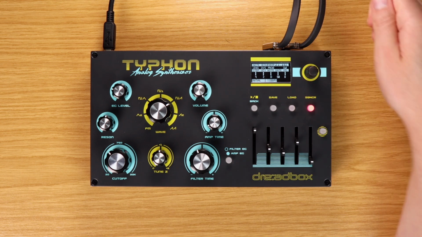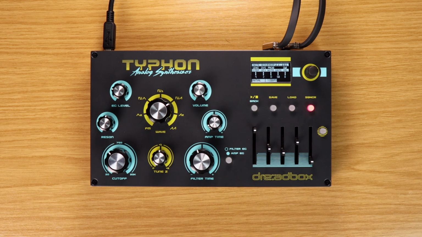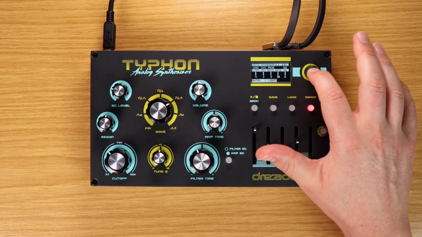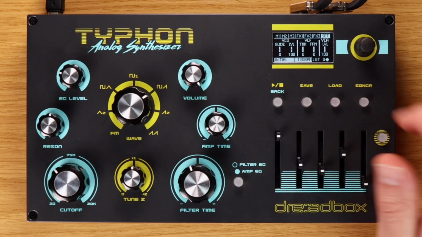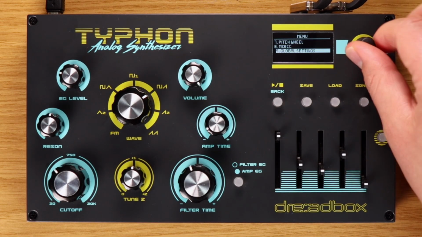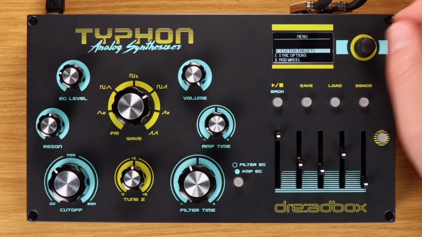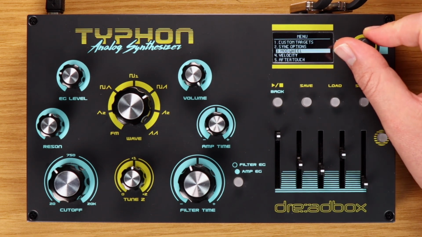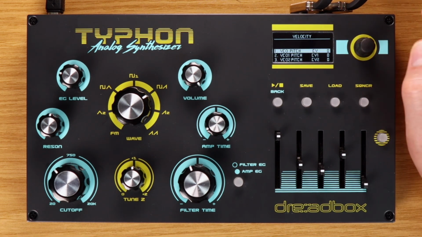But for now, at this point, I'm just going to show you how to use it in a very basic way by mapping velocity to, say, the cutoff. So what I'm going to do is press the encoder. Actually, I need to come out of sequence first. Press the encoder, go to in the menu and go down to velocity.